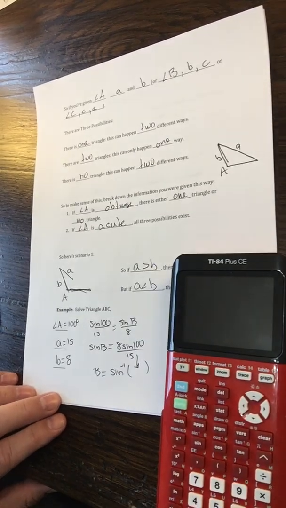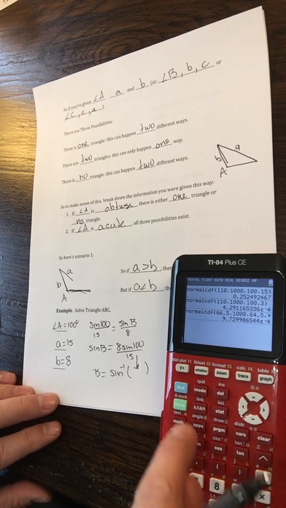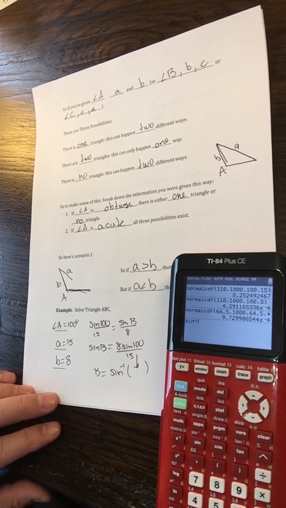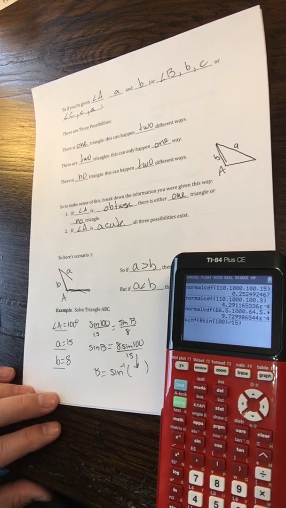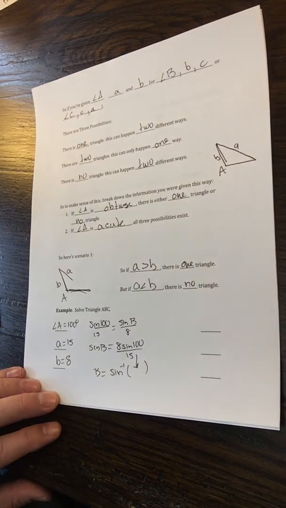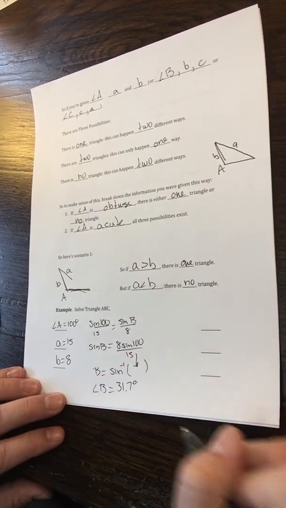So I'm going to go to my calculator, make sure that I'm in the right mode. I'm in degree mode, that's good. Then I'm going to hit inverse sine of 8 times the sine of 100, close parentheses, and divide by 15. I get 31.7 degrees. Angle B is approximately 31.7 degrees.